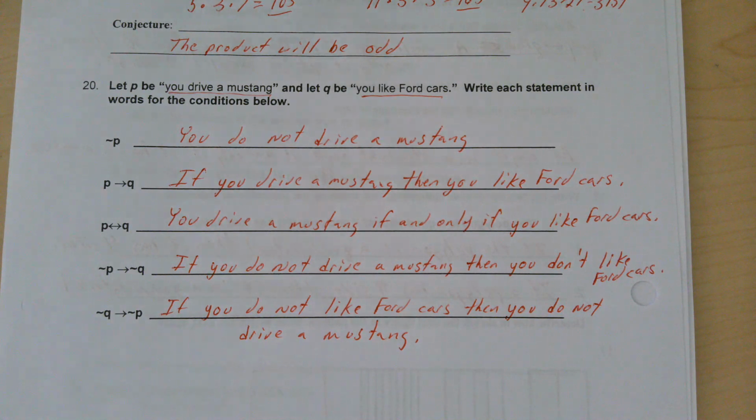Okay, so hopefully that makes perfect sense to everybody. Should be easy on your quiz. I'll try to give you a relatively small phrase for both the P and the Q. Okay, so hopefully you understand that.